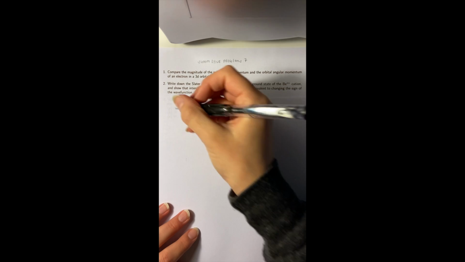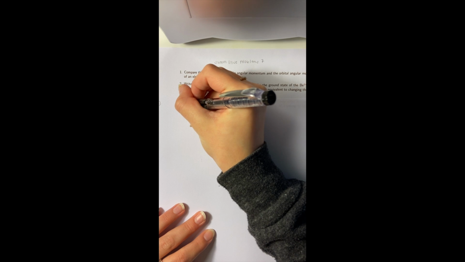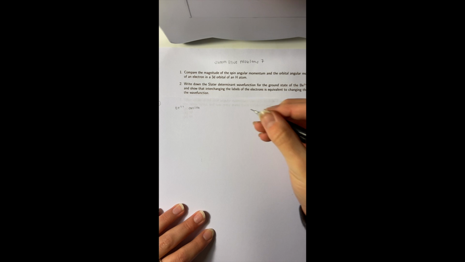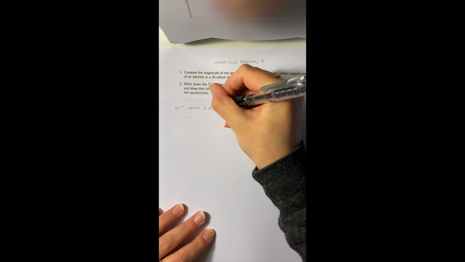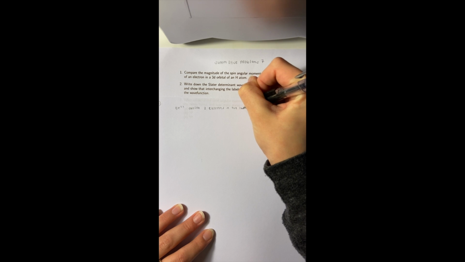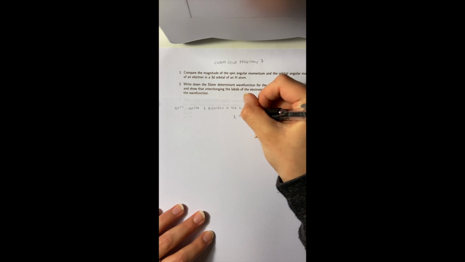What we do know is that our beryllium 2+ cation has 2 electrons in the 1s orbital. Because we have 2 electrons, they should be spin paired, so we're going to have 1 alpha electron and 1 beta electron.